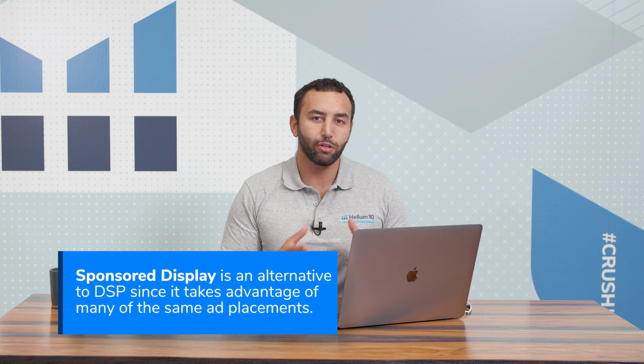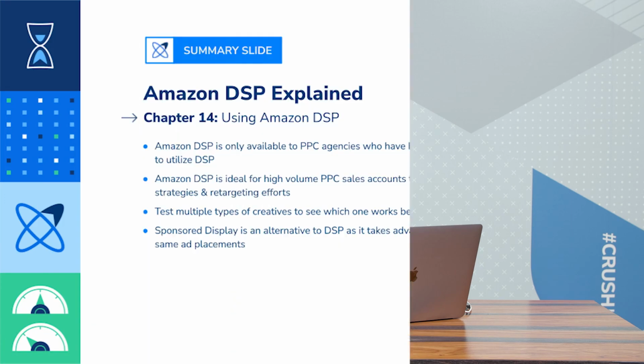So to summarize, we covered Amazon DSP, what it is. It's Amazon's advanced demand-side platform that utilizes Amazon's audiences and first-party data to target on and off Amazon using Amazon's data, custom creatives or listing creatives on Amazon. You can have multiple funnel segments, starting with loyalty, retargeting, all the way up to brand awareness.